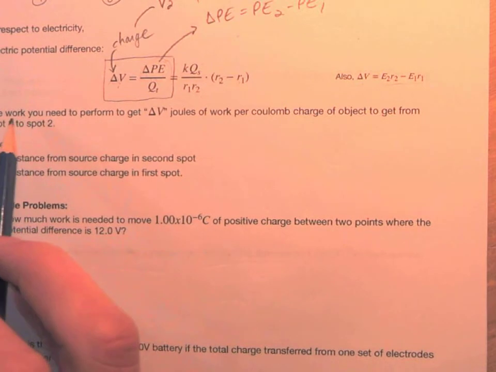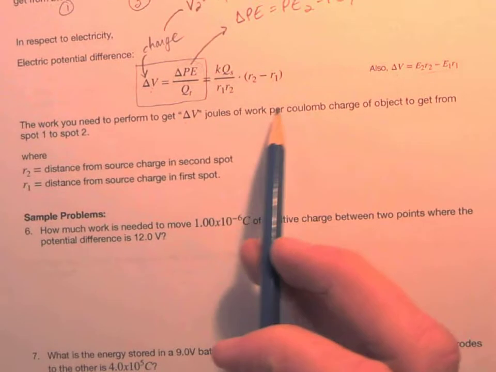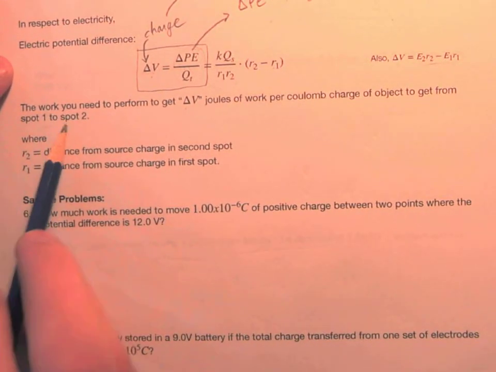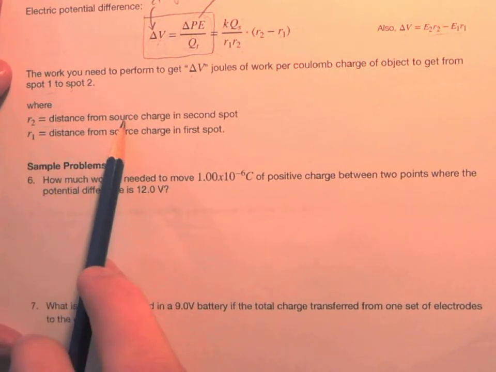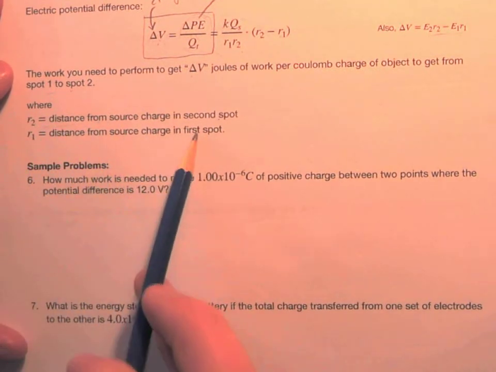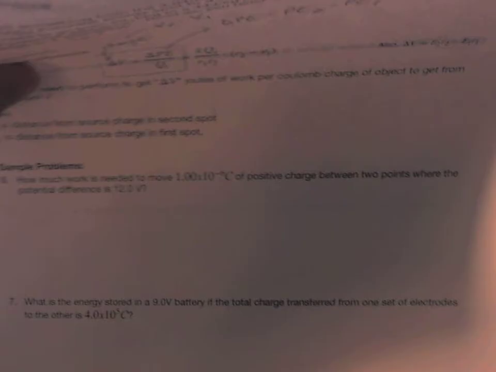So here we go: the work you need to perform to get delta V, joules of work per coulomb of charge of the object, to get from spot 1 to spot 2, where R2 is the distance from the source charge in the second spot, and the distance from the source charge in the first spot is R1. Okay, so let's look at these sample problems.